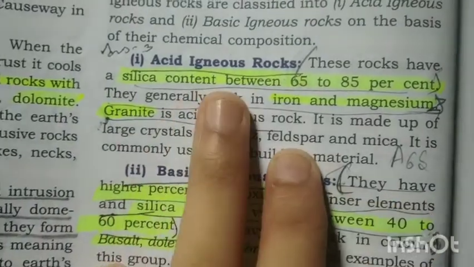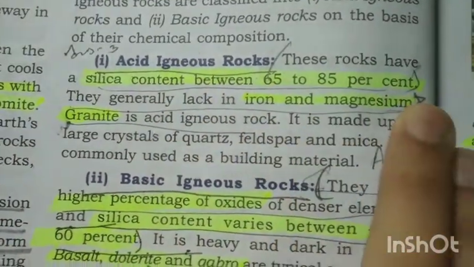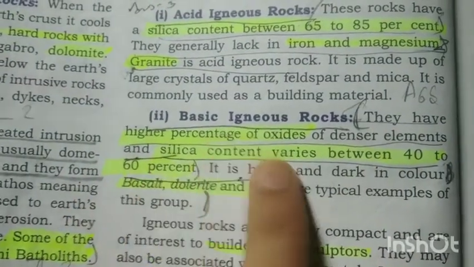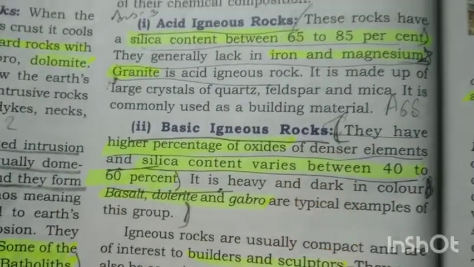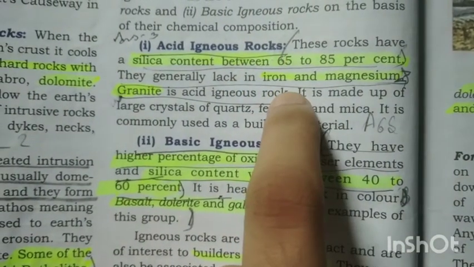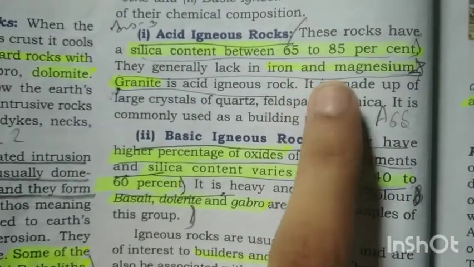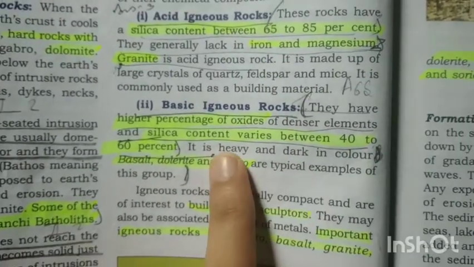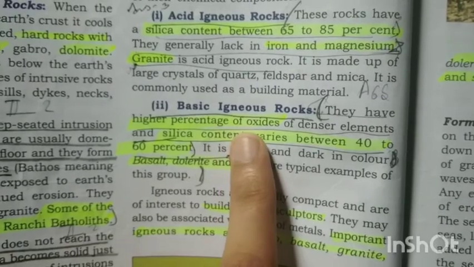Silica content is from 65 to 85%, and here it is 40 to 60%. It is less in the basic igneous rock, and acid igneous rocks generally lack iron and magnesium, whereas the basic ones have a higher percentage of oxides.